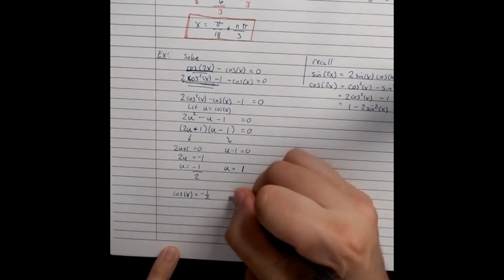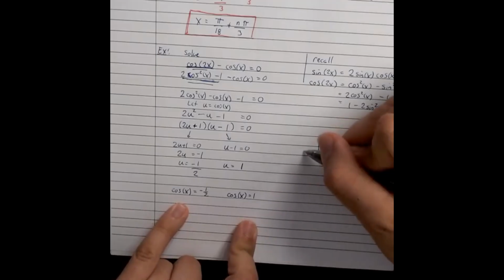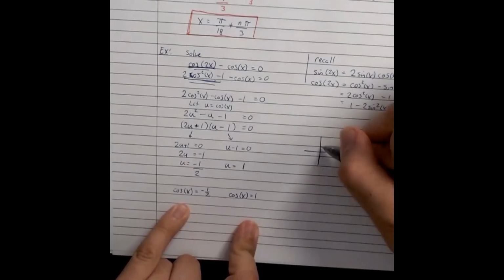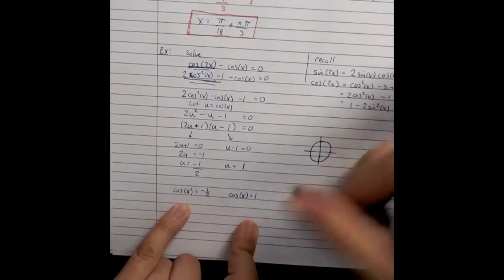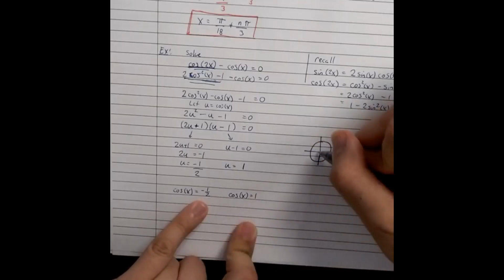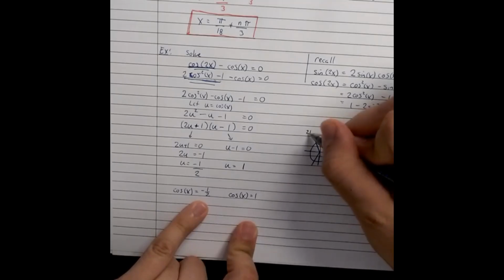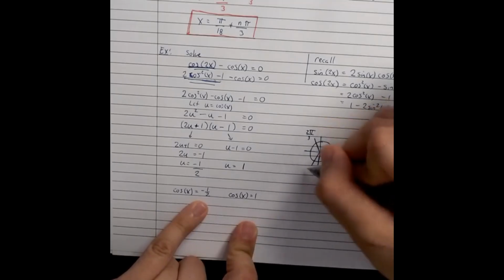Well, now we know what both of those are. We can look on the unit circle for that. I'm looking for, on the unit circle, the cosine of x equal to negative a half. That'll be 2 pi over 3 and 4 pi over 3.